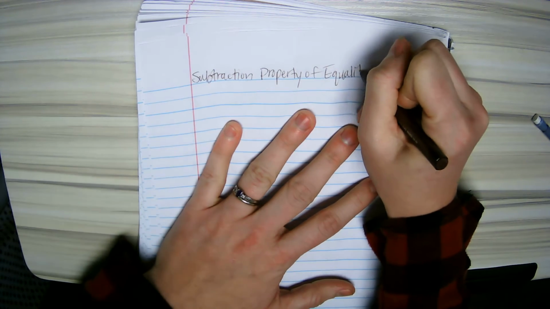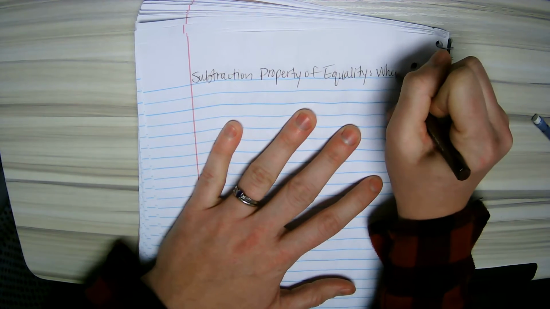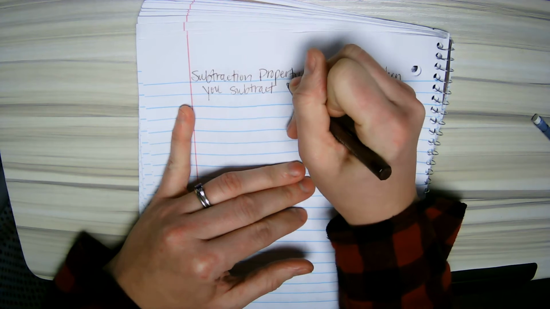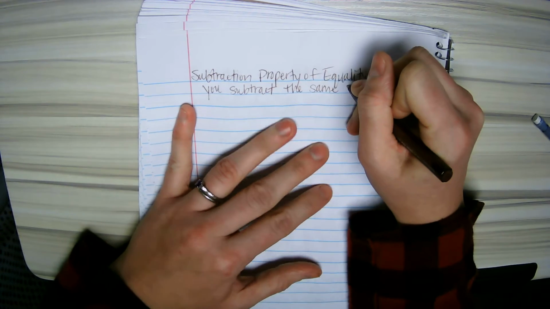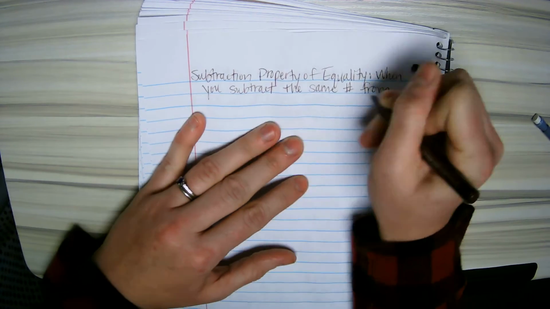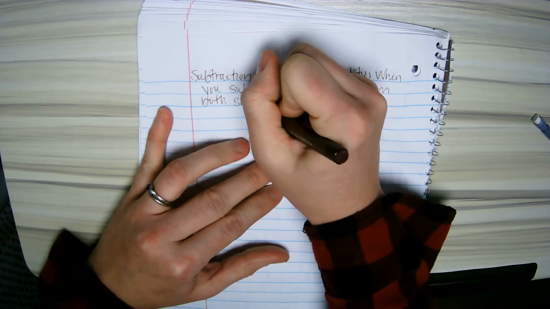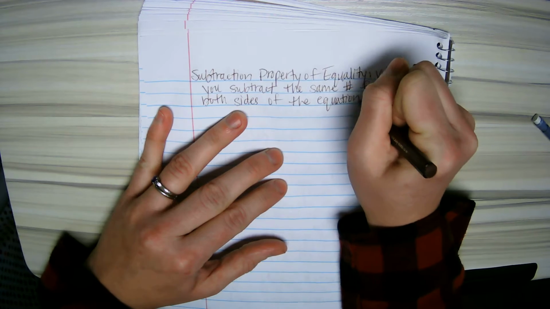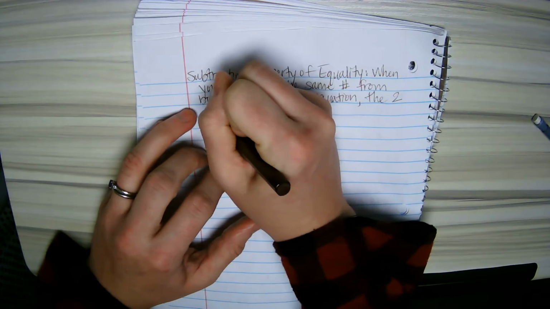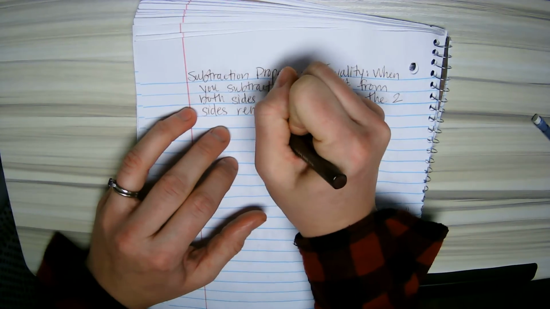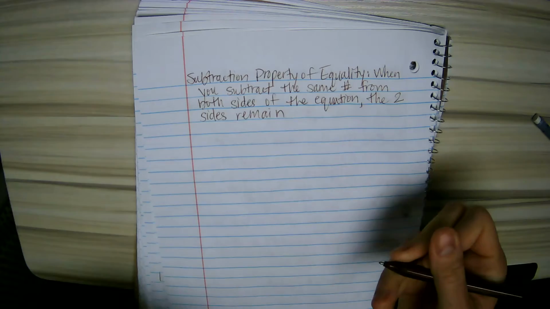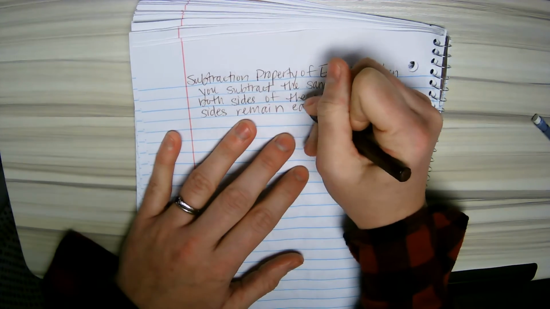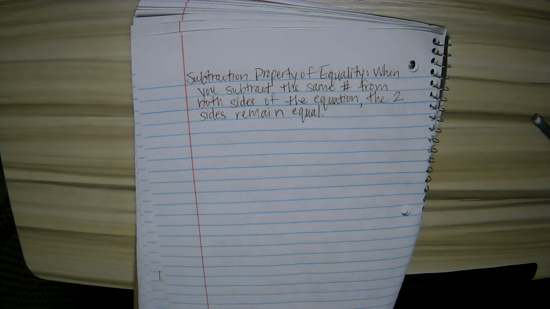Subtraction property of equality is, of course, when you subtract the same number from both sides of the equation, the two sides remain equal.